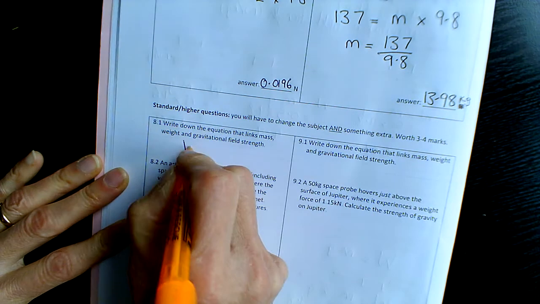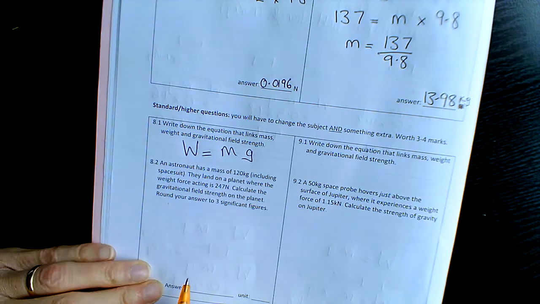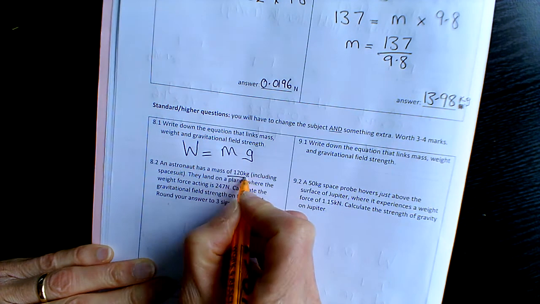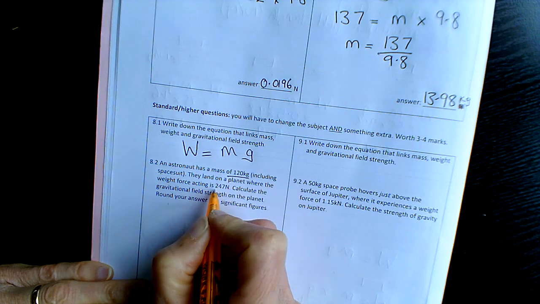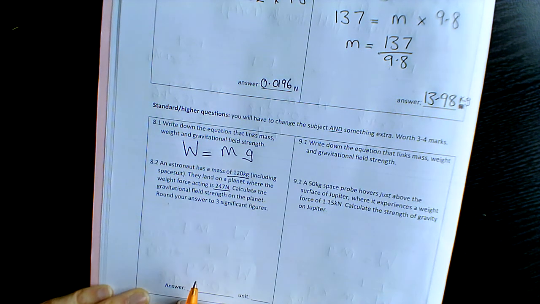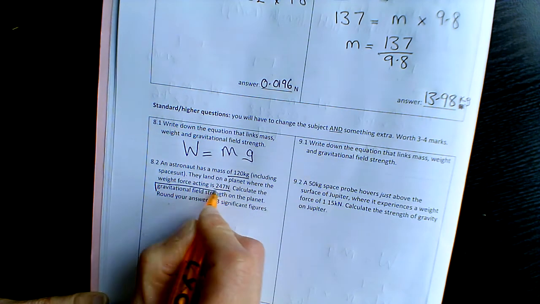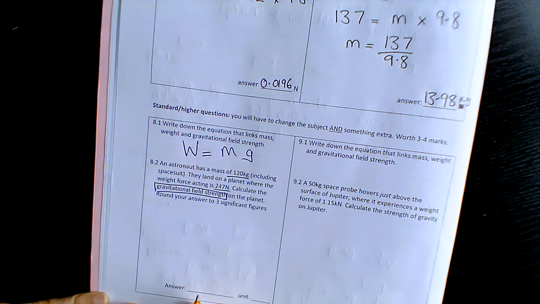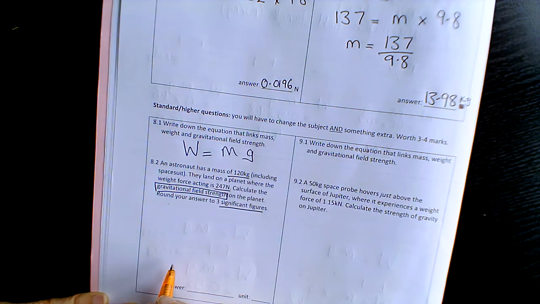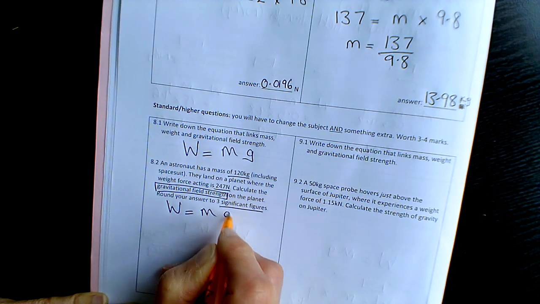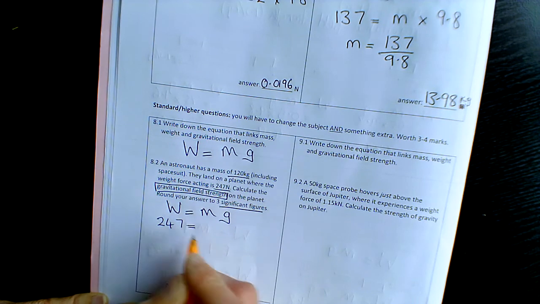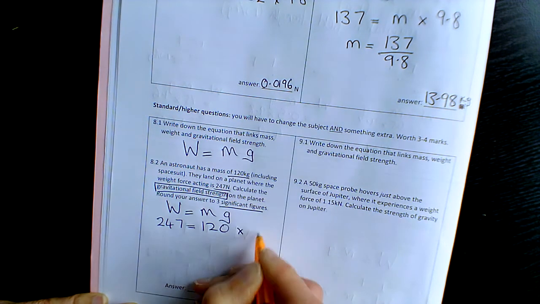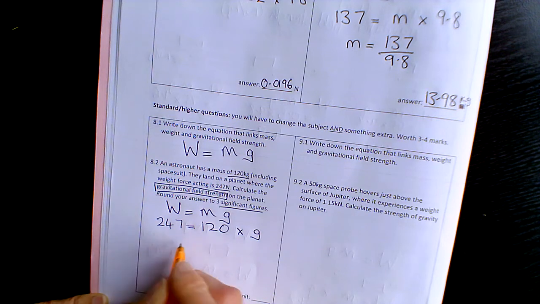Okay, question 8. So you write out your equation, you read the question, you're given the mass of the astronaut, 120 kilograms, and you're given the force on the planet, 247. So their weight when they're standing on the planet is 247 newtons. You've got to calculate the gravitational field strength. So you've got to find G on that planet, and give your answer to 3 significant figures. So you put your numbers into your equation. The weight is 247. That is equal to 120 times the gravitational field strength of the planet.